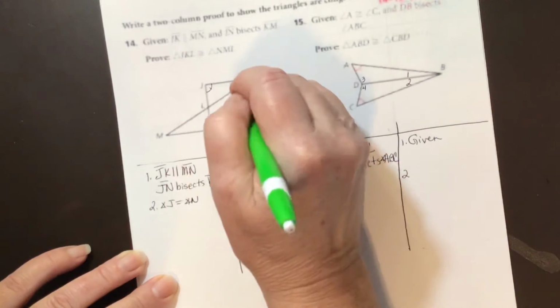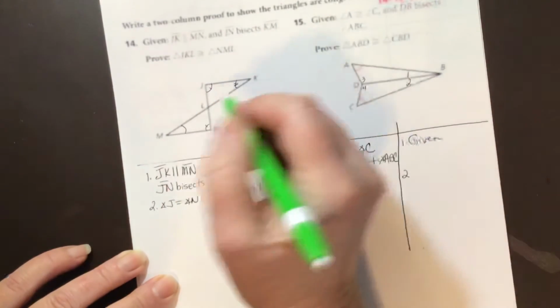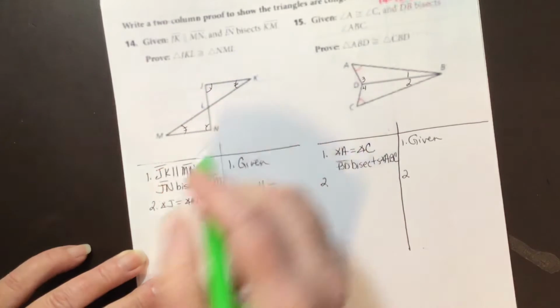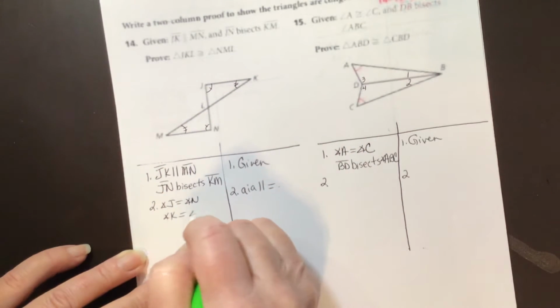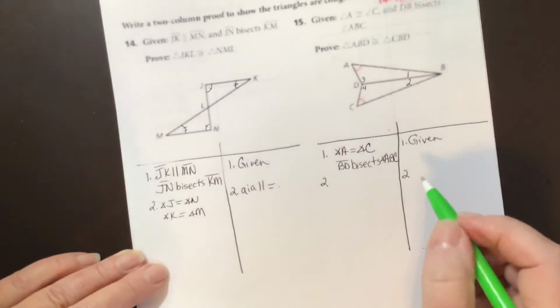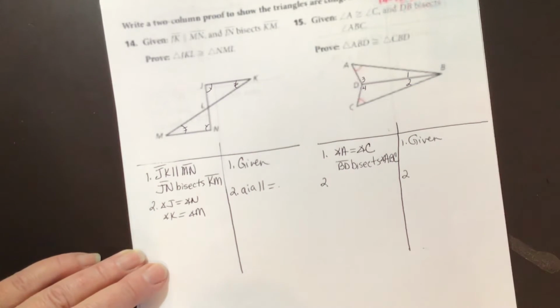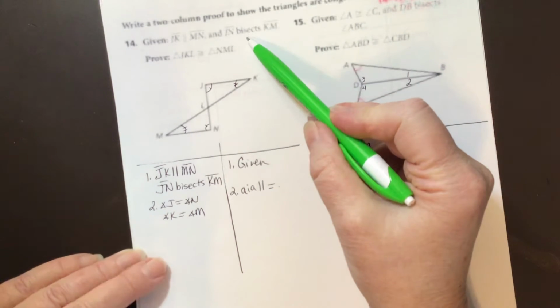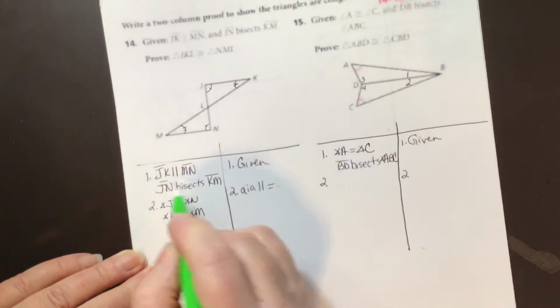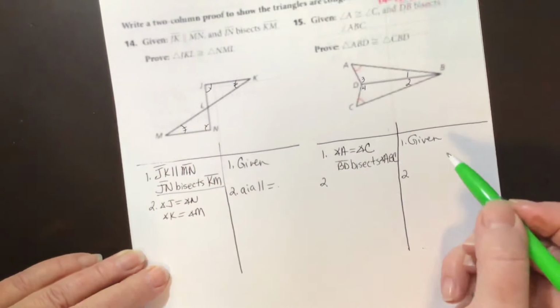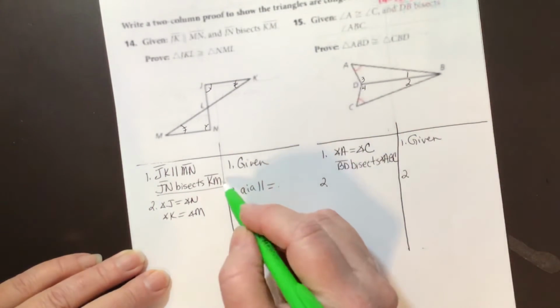And then I can also use angle K is equal to angle M, for the same reason. Alternate interior angles of parallel lines are equal. Now it says that JN, so we have to use the next piece of given information that says JN bisects KM.